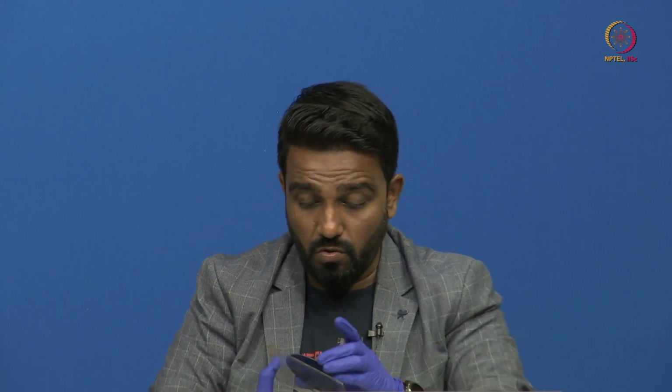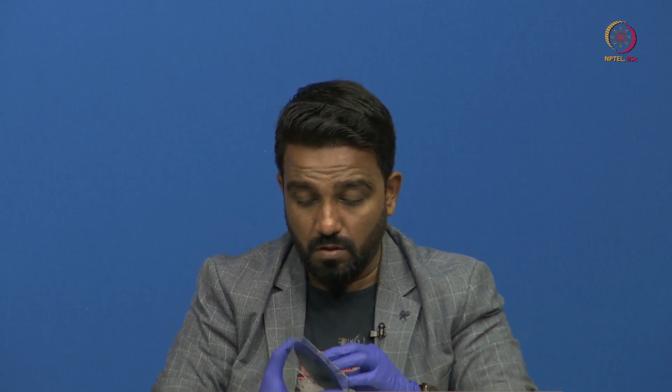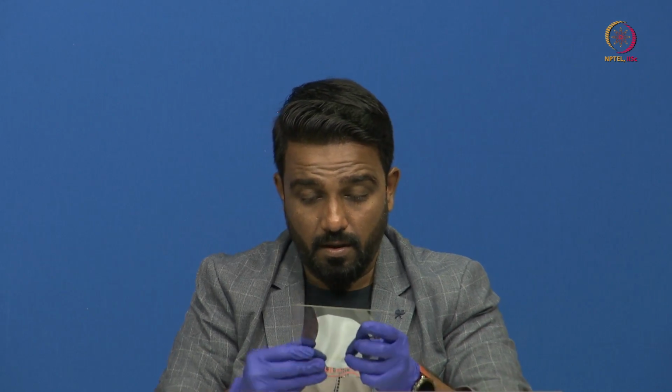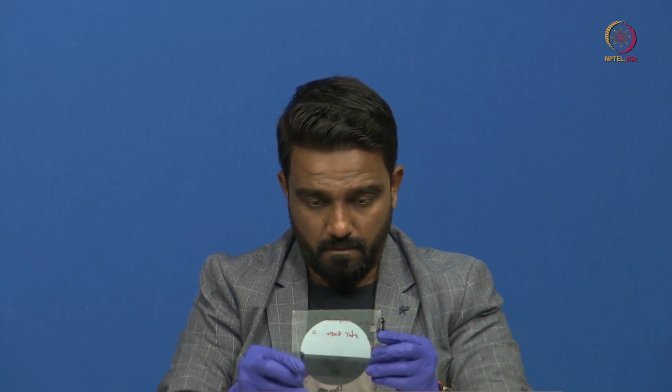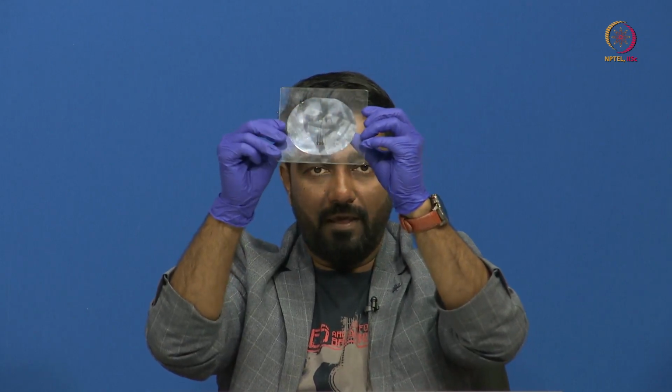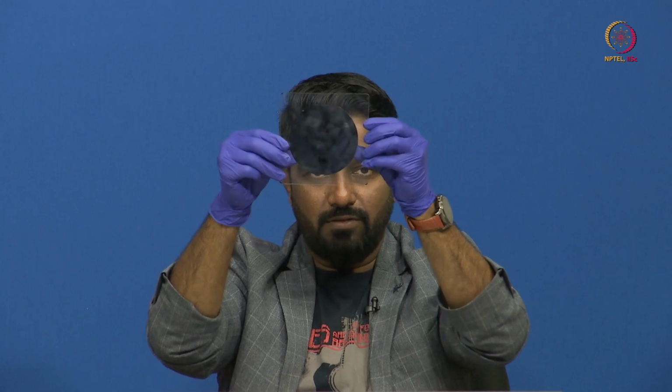And now let us see the mask again. I have to align my mask with the silicon wafer or oxide silicon wafer, so that I can have a better patterning. So, let me just show it to you how it will look. You see this? There was some pattern on the glass. This is how the alignment is done.